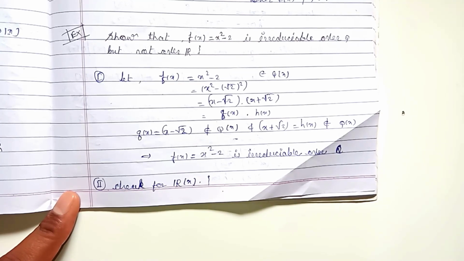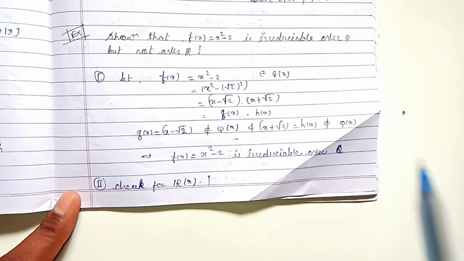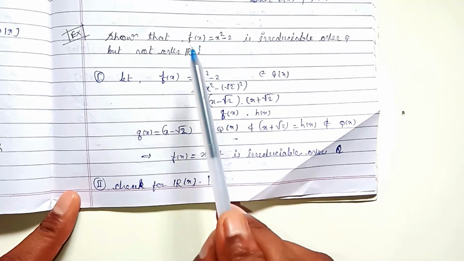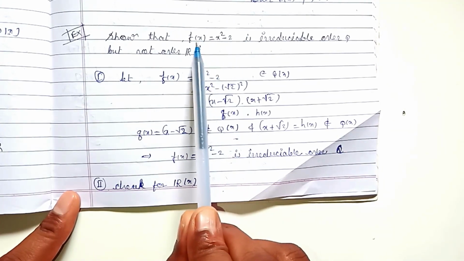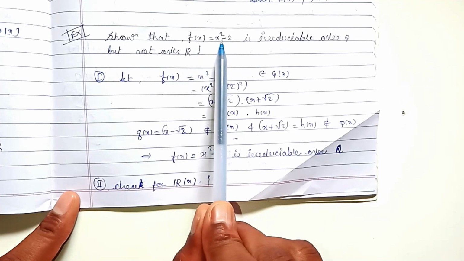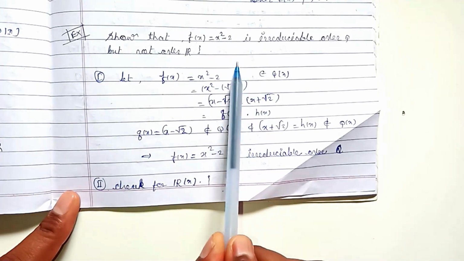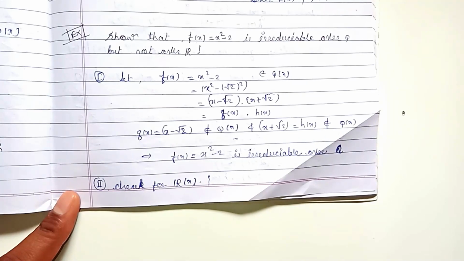The definition of a unit element I already explained in my previous lecture, so you may check those videos on my channel, where I explained it along with an example. So f of x can be factored into g of x into h of x, but one of them needs to be a unit element.